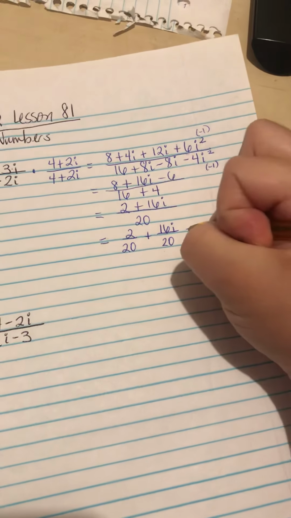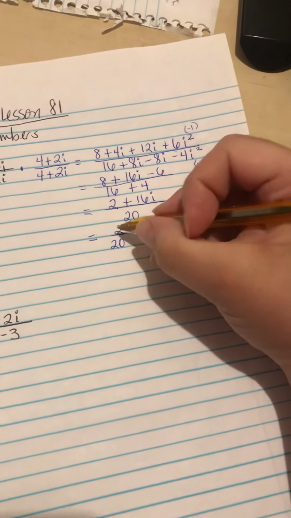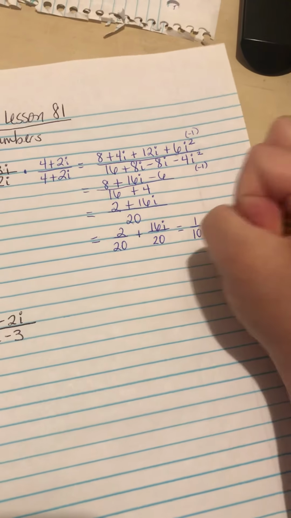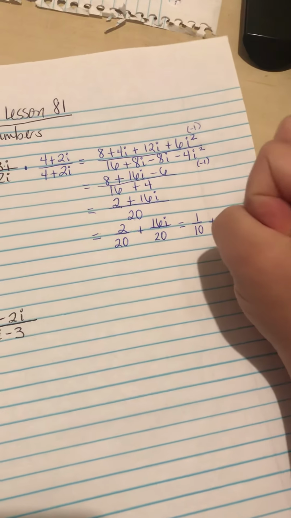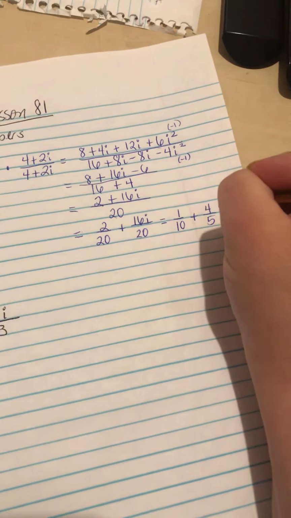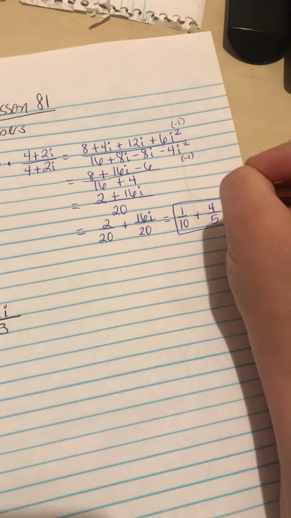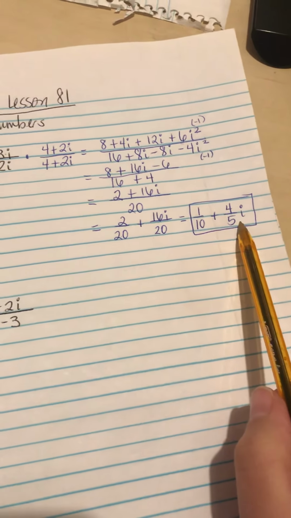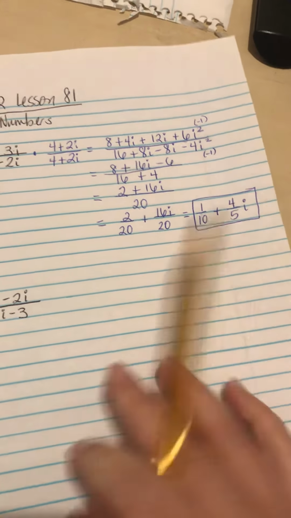And then one more time, 2 divided by 2 and 20 divided by 2 is 1 over 10 plus 4/5 i. And this would be your final answer in standard form. So we have the real part first, the imaginary part second, and this would be standard form.